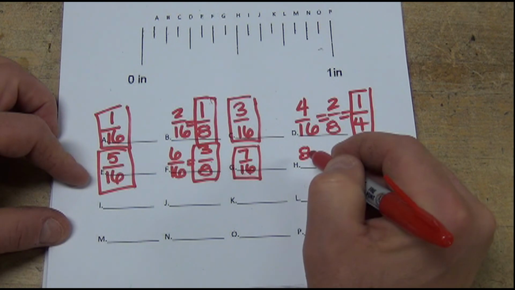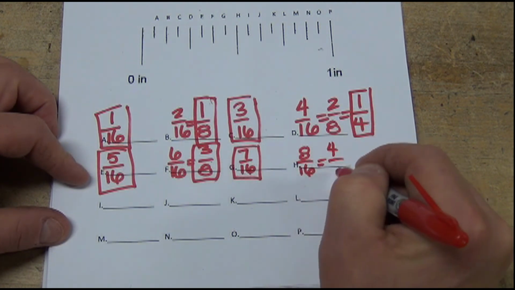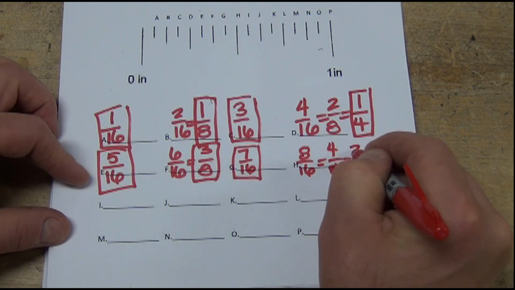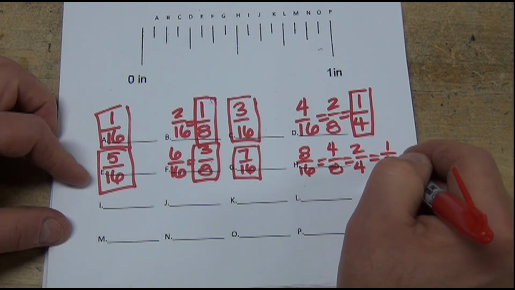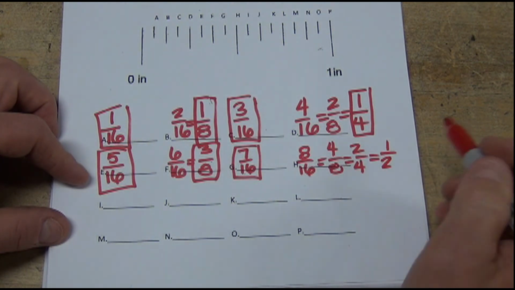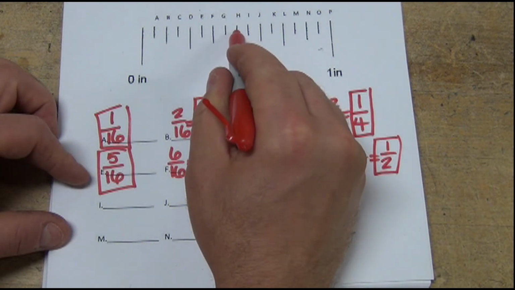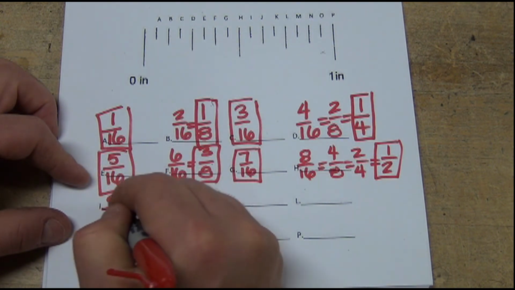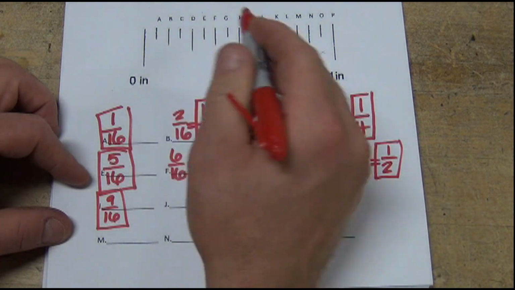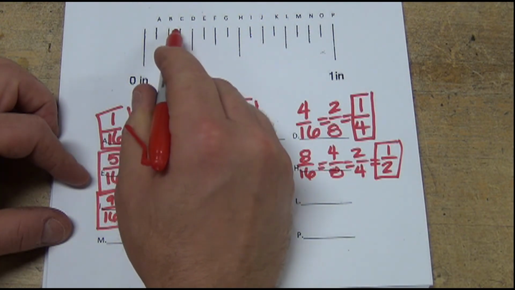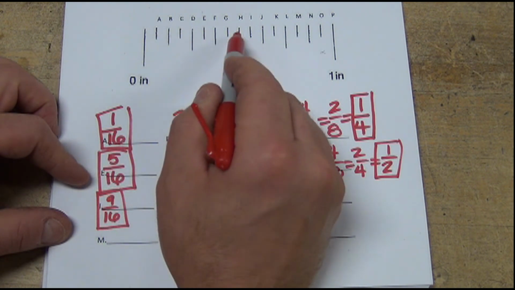Next one, it's going to take some work, but we can handle it. 8/16. Half of 8 is 4. Half of 16 is 8. Half of 4 is 2. Half of 8 is 4. There we go. And just keep breaking this down until what? Our numerator is an odd number. The next one, after this one, which is the 8/16, would be 9/16. We place 9/16. It's already done for us. It's odd. So basically when we do these, we have an odd number, even, odd, even, odd, even. Also, take a look at how small these odd numbers are.